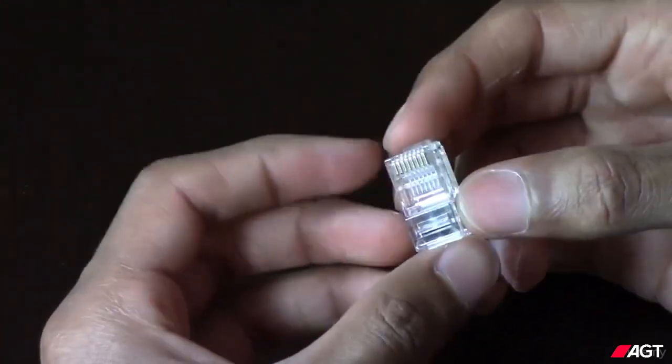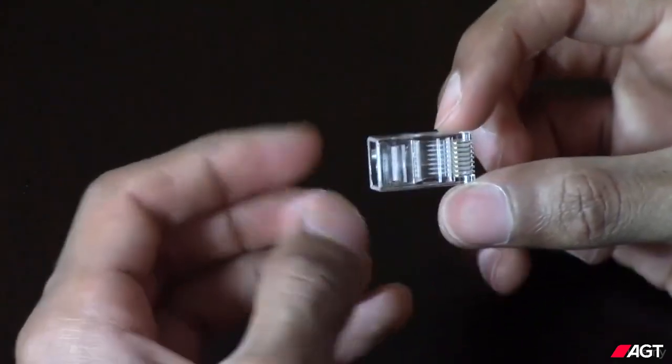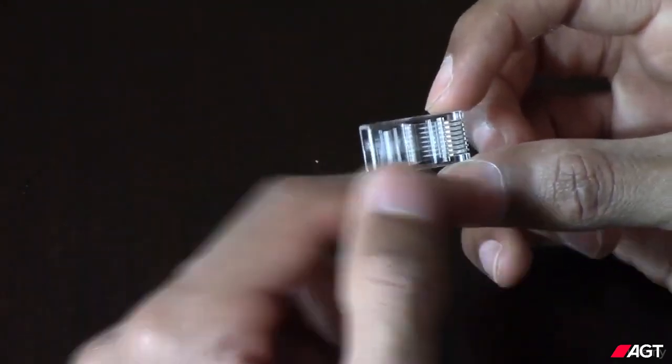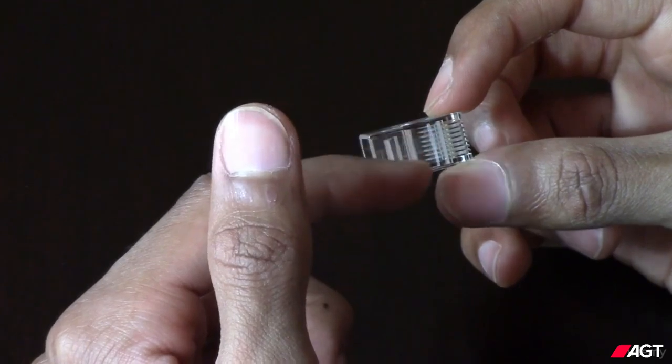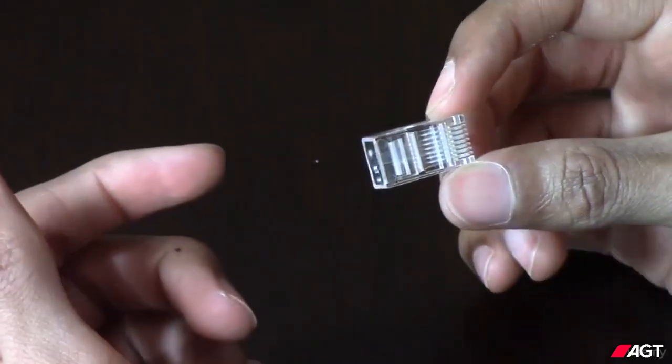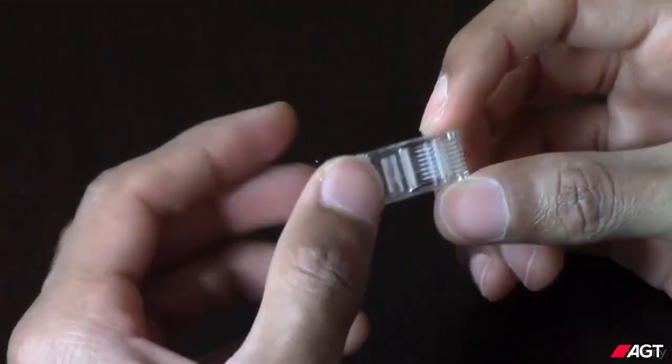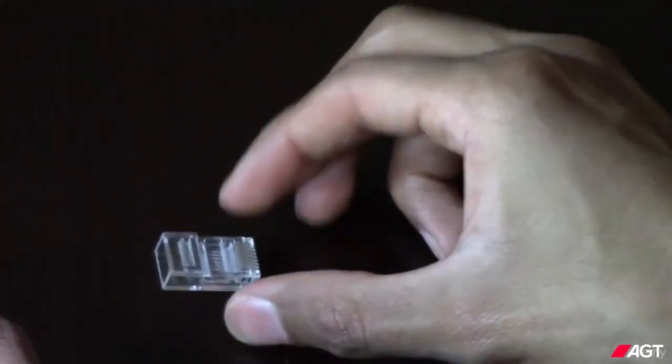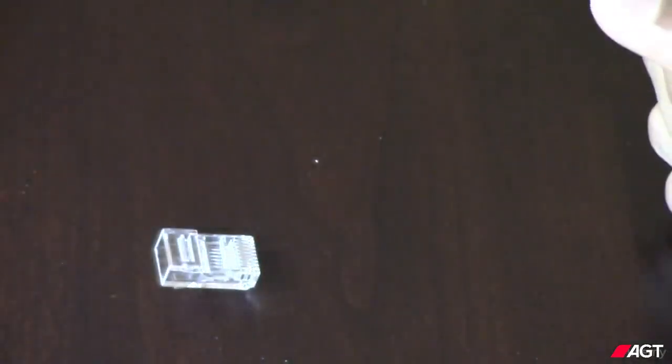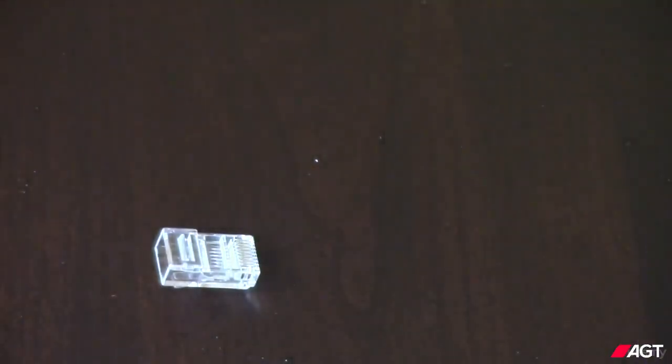These RJ45 connectors look somewhat similar to our telephone wires, which are RJ11 cables. Make sure when you purchase your connectors and your jacks, make sure they are RJ45s and not RJ11 telephone connectors. You can see that the Ethernet connectors are pretty much a rectangle, while RJ11 connectors are more like squares.